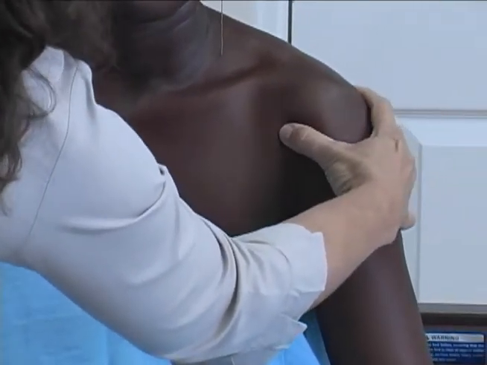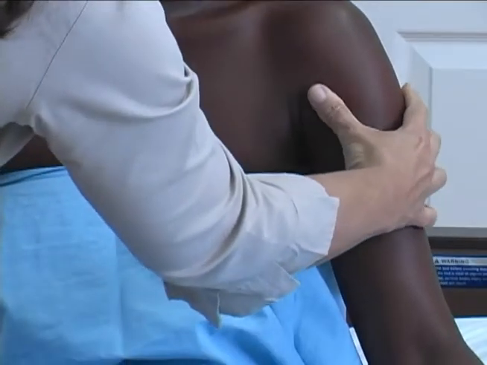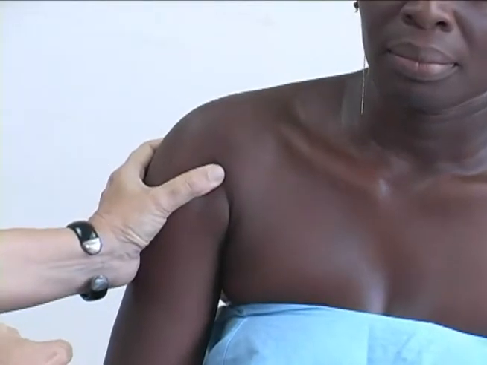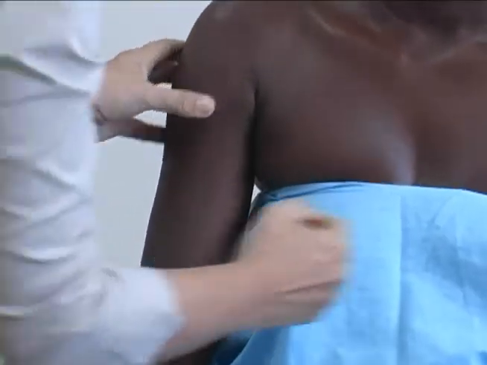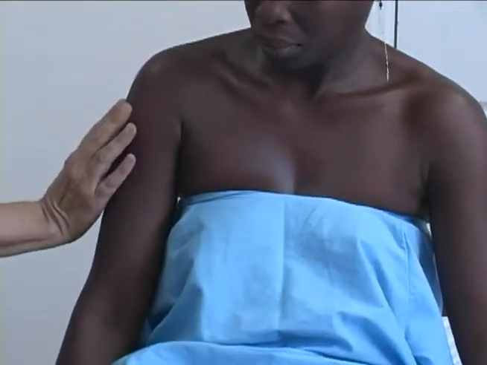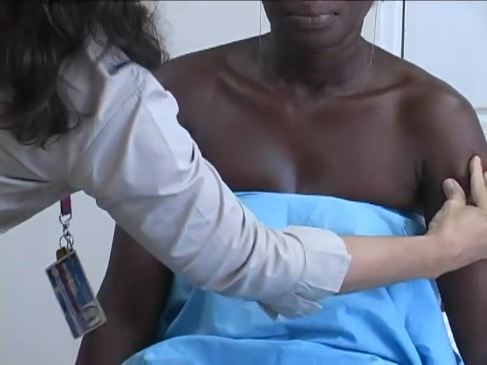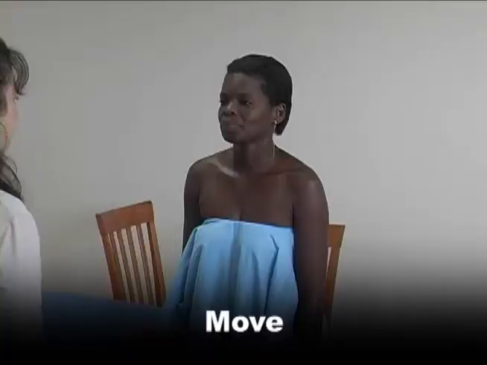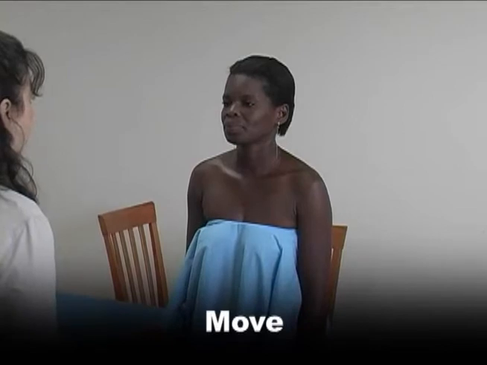We'll also palpate over the anterior and posterior aspects of the joint for fullness and effusion, and we'll check the muscle bulk of the deltoid, swellings and masses. The move part of this joint examination, during the movement of any joint, we always look at the patient's facial expression for evidence of pain being felt. So we'll first test the active range of motion at the shoulder.